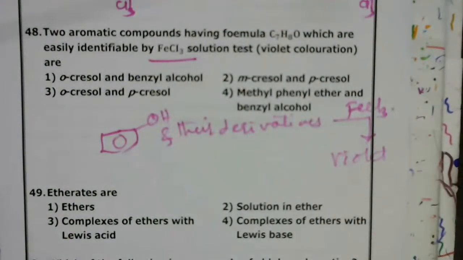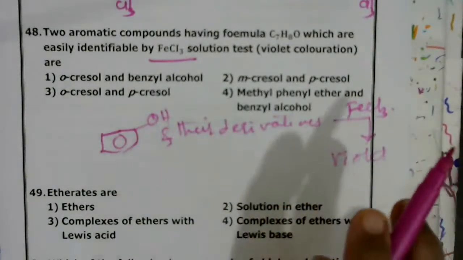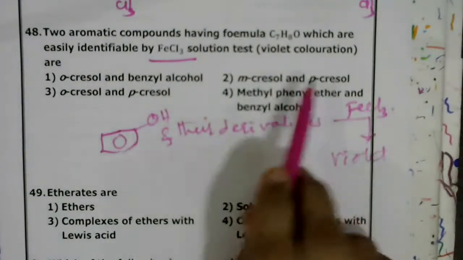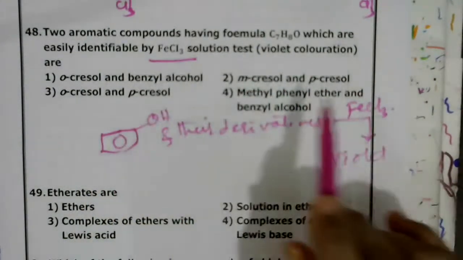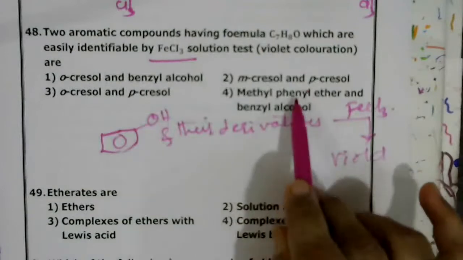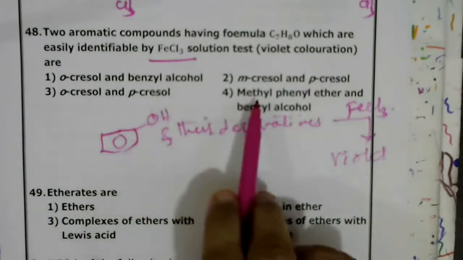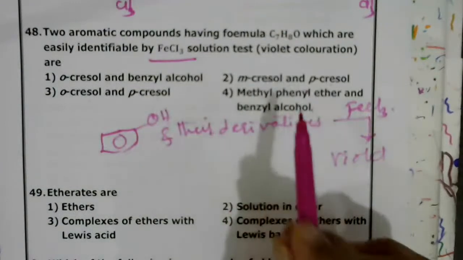Violet coloration with FeCl3. Therefore, whenever we are going to make such a differentiation, both the molecules should not be phenol derivatives. Cresol, cresol wrong; methyl phenyl ether and alcohol both cannot undergo. Here both will give, here both will give, here nobody will give. So what will be the answer?